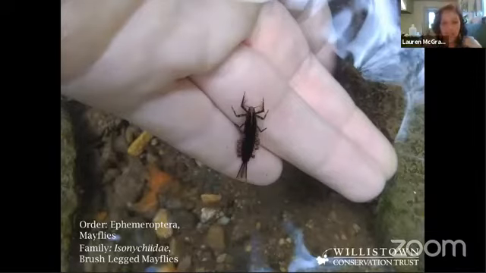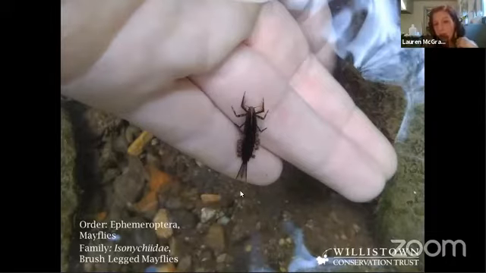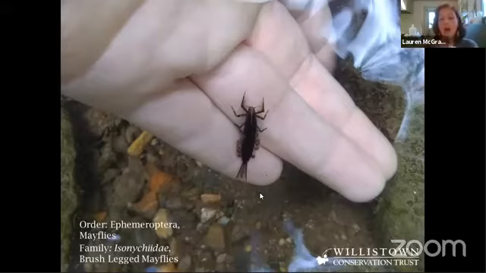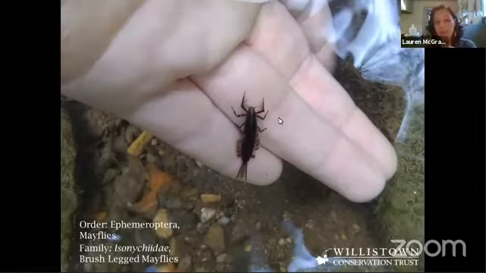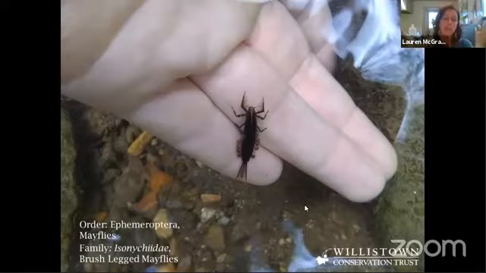And this is a picture taken in the field. This is in Crum Creek, but you can see the abdominal gills and the 3 tails with your naked eye. Those 2 things are usually enough to identify a mayfly from a stonefly. But this brush-legged mayfly is one of my favorites. It's one of the best dressed insects, I think. It has this beautiful fringe on its front 2 legs that it uses for kind of filtering water as it passes to feed itself.